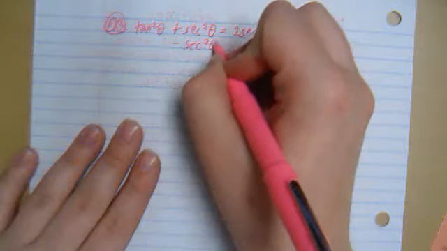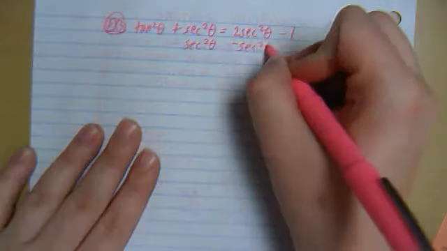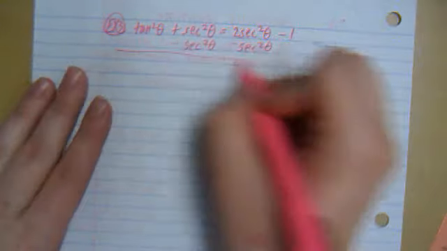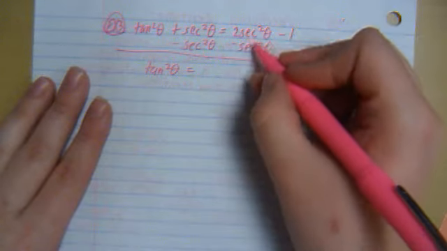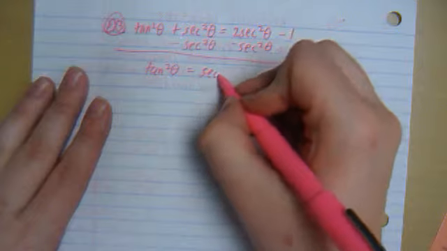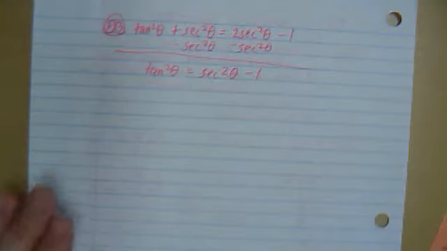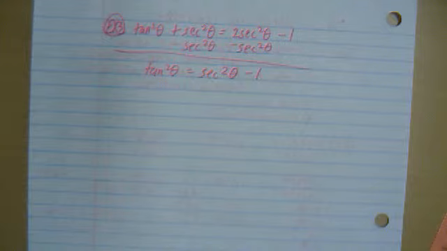So I'm going to rearrange it to where I have all the secants on one side. So I'm going to minus secant squared theta from both sides. Okay, when I do that, I get tangent squared theta equals, so 2 minus 1 is 1, so secant squared theta minus 1.